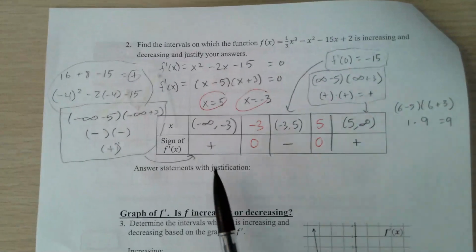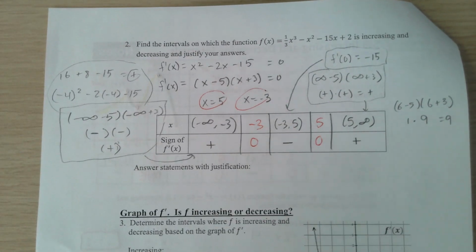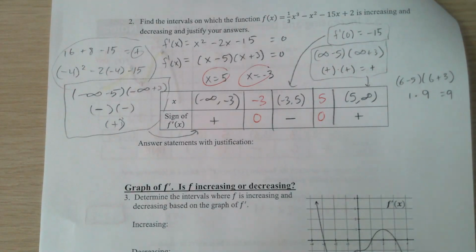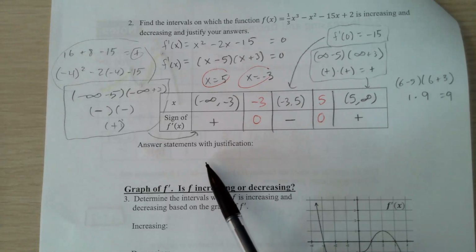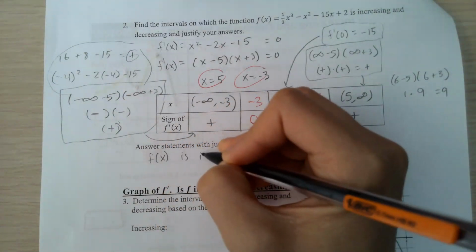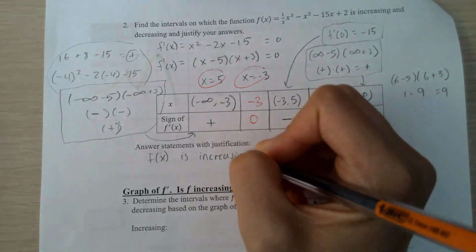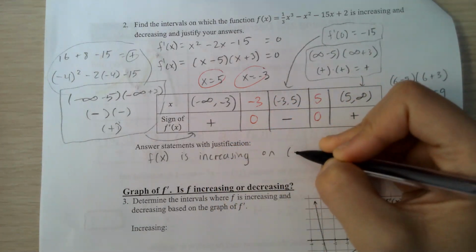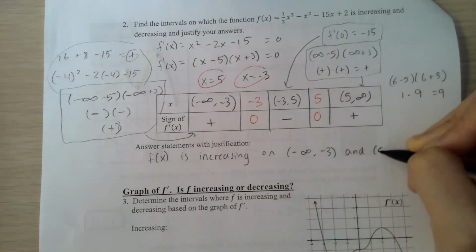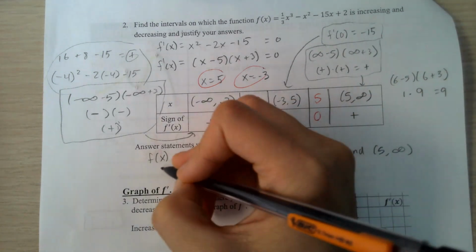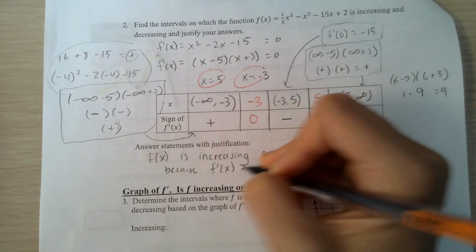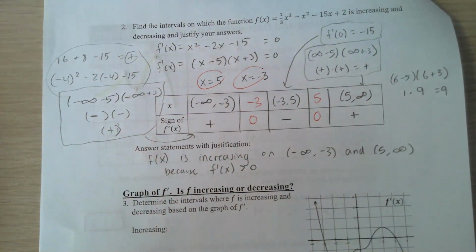But this is what I'm looking for. I'm looking for positive, negative, positive. So however you want to figure it out, we just need to know. So now we need our answer statements with justification. So we have f of x is increasing on the intervals negative infinity to -3 and 5 to infinity, because f prime of x, our derivative, is greater than 0. It's positive.